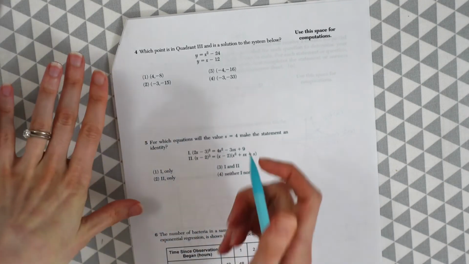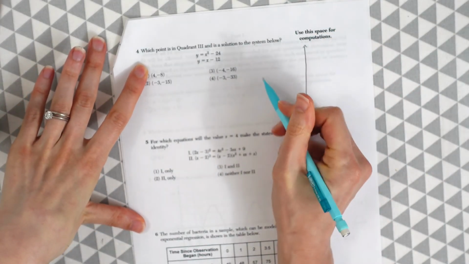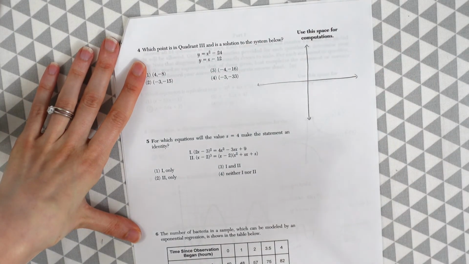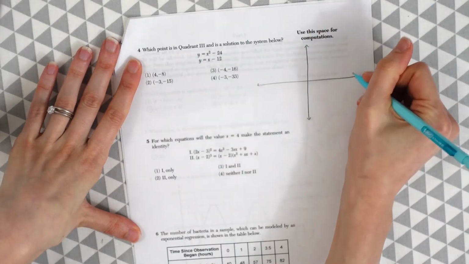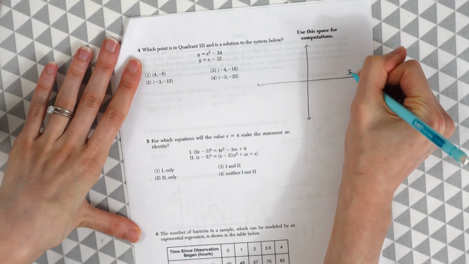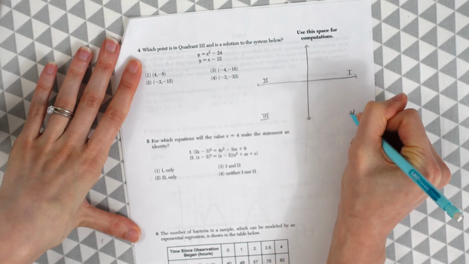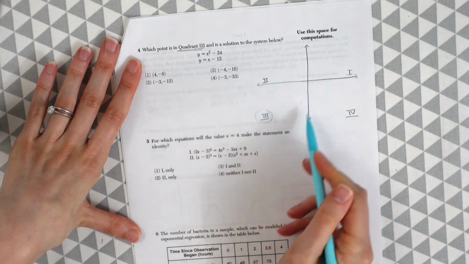Question number 4. Which point is in quadrant 3 and is a solution to the system below? And then we have these two functions. So again, I'm going to do a little sketch on the side here, and let's just go over a reminder of the different quadrant names. They go counterclockwise starting over here. So this is quadrant 1, quadrant 2, quadrant 3, and quadrant 4. So we're going to be looking for quadrant 3. So we're looking over here.